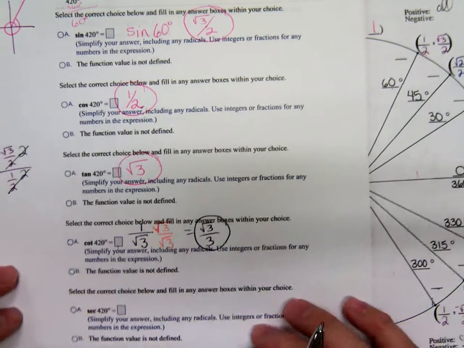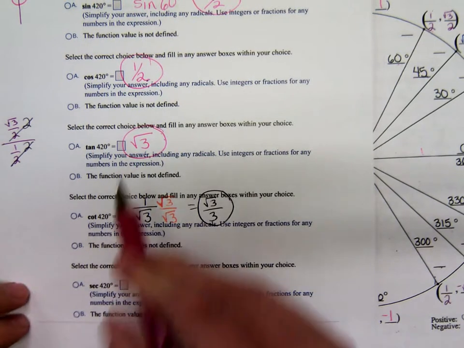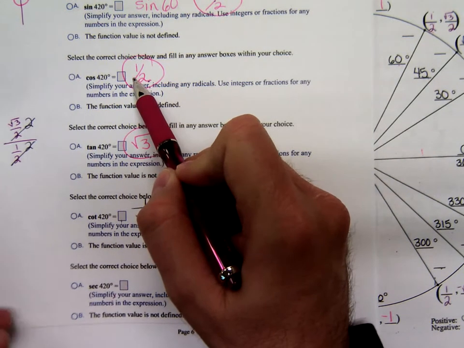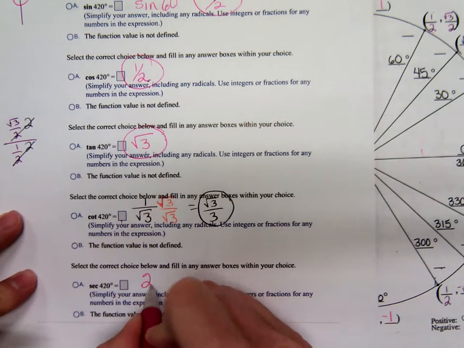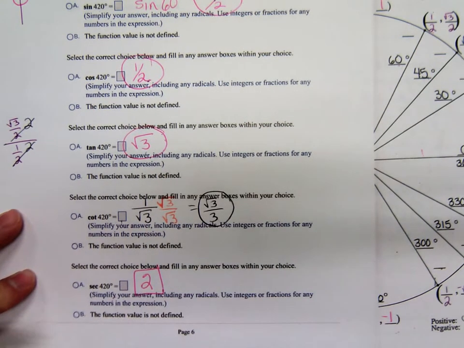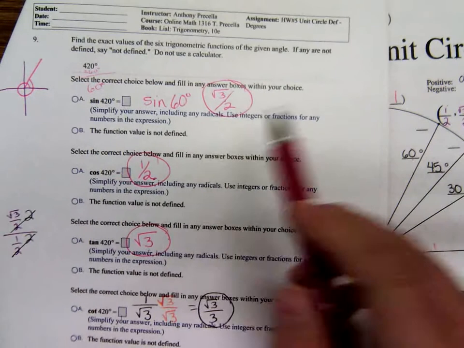Secant, 420 degrees, is the reciprocal of cosine. So we can do that pretty easily. Flipping 1/2, we get a 2. And the last one, cosecant 420 degrees. So you're going to flip sine 420 degrees, which we had found to be square root of 3 over 2.